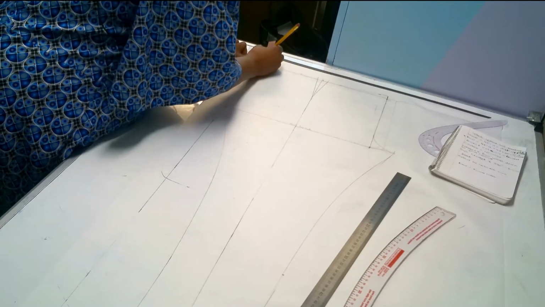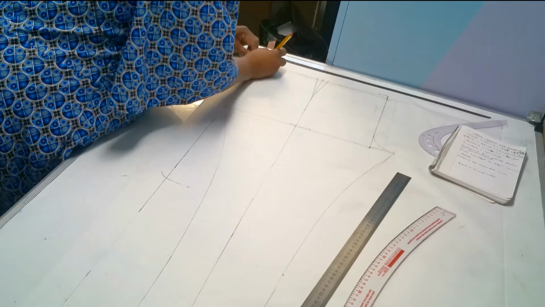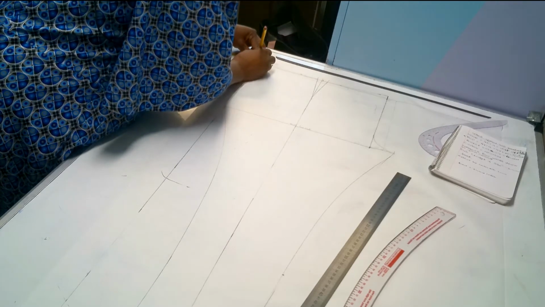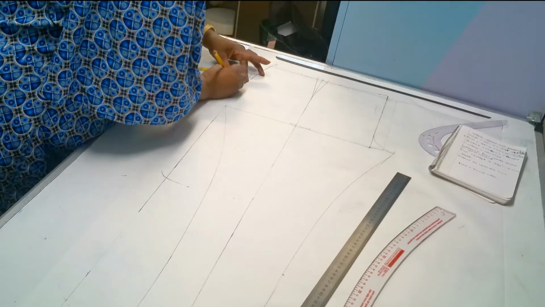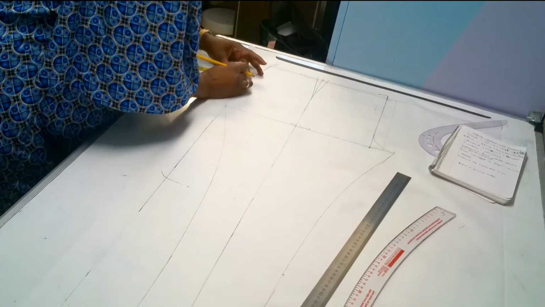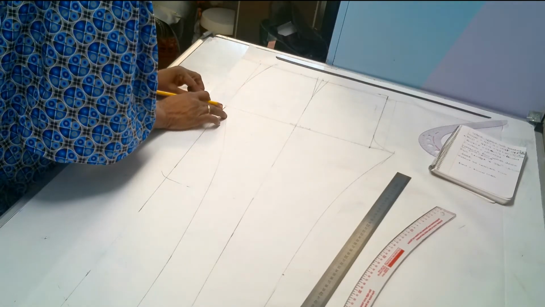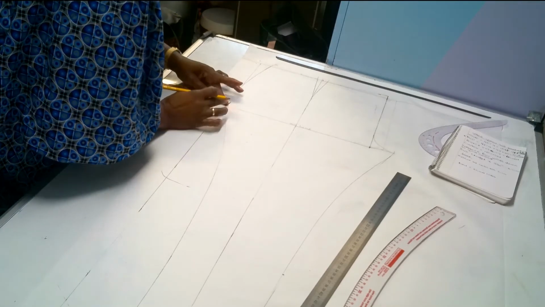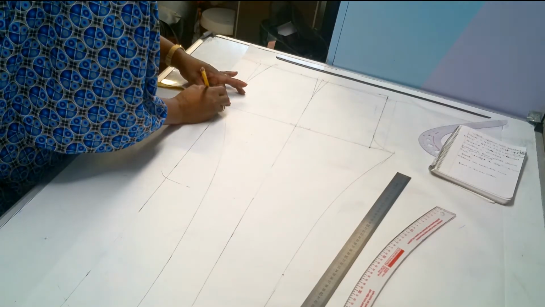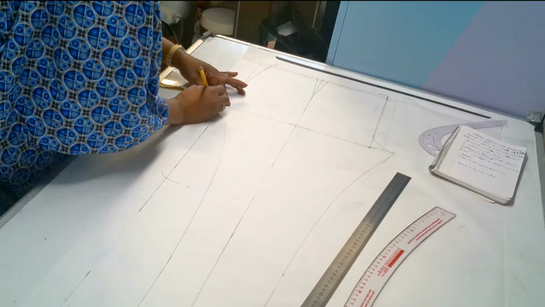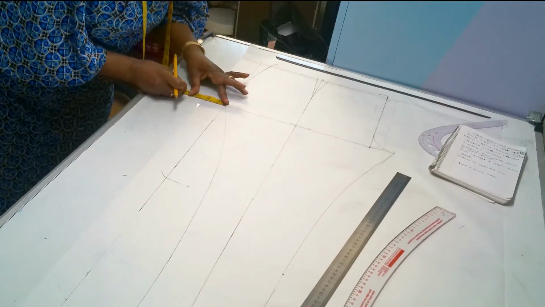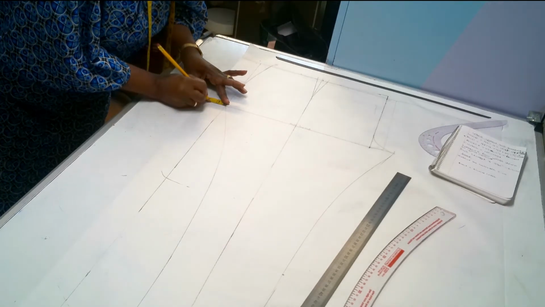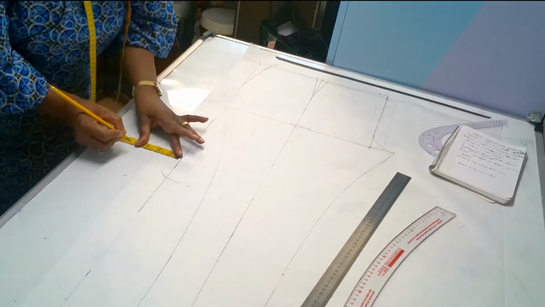I'm going to add 1.5 inches because I'm going to use overlock to overlock the fabric. So by the time I overlock the fabric, then I can have 1 inch. But in this case, let me just use half first, okay? All right. So that is that 1.5 inch.